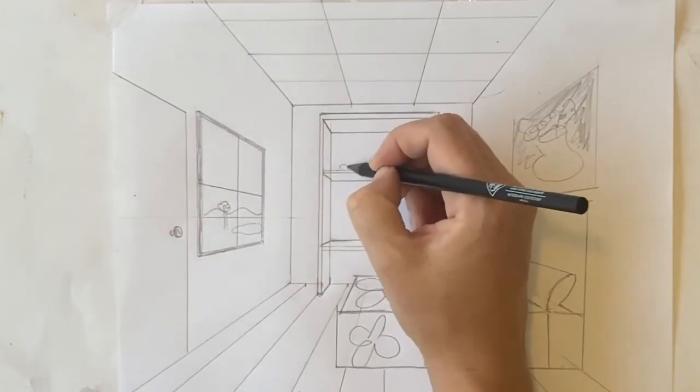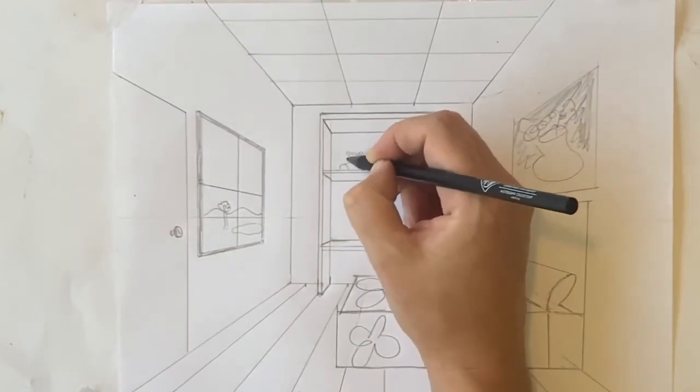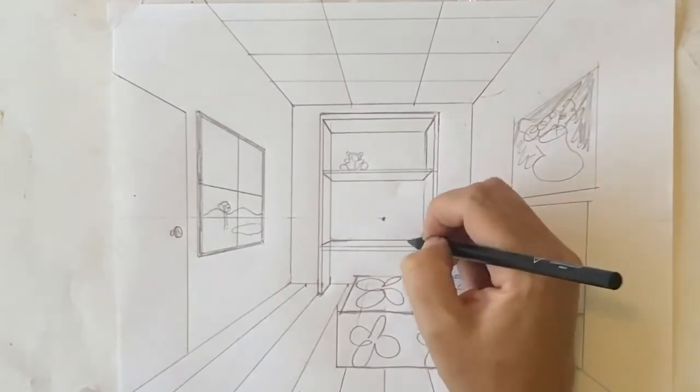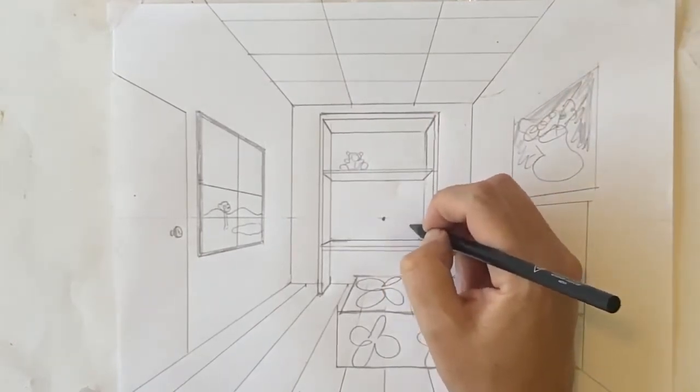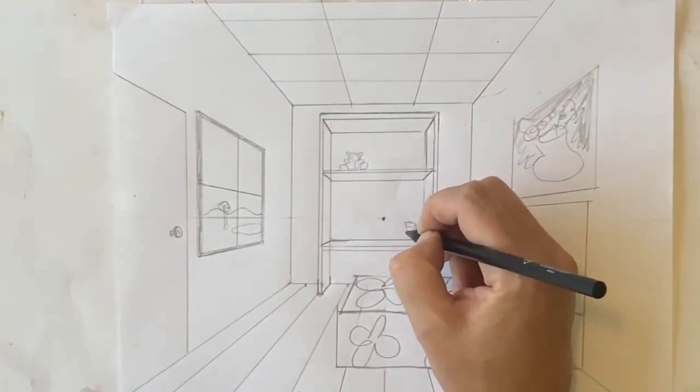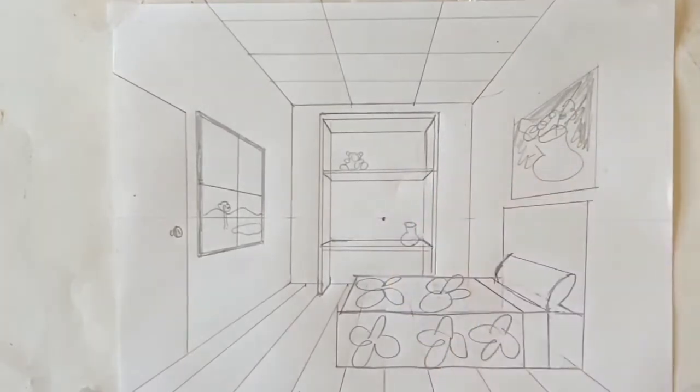Okay, so we can see the top of the shelf, we can see the bottom of the shelf. So if there's like a teddy bear here, there, and here if we have a vase, it'll be on top of the shelf like that.